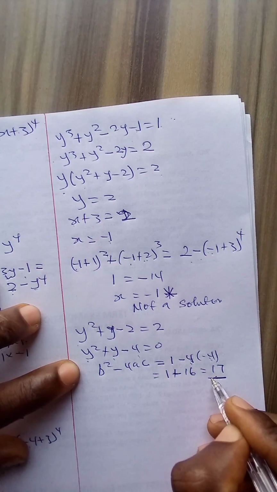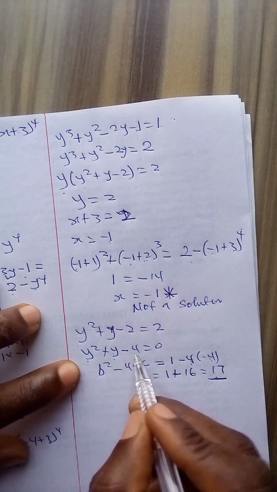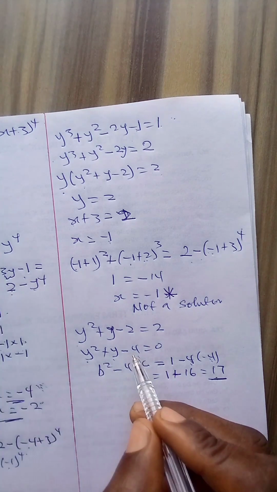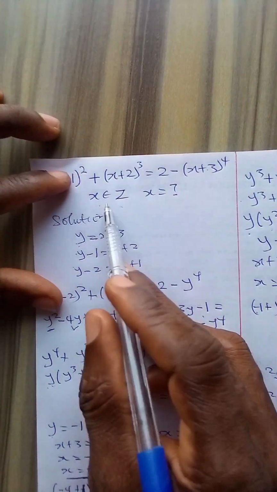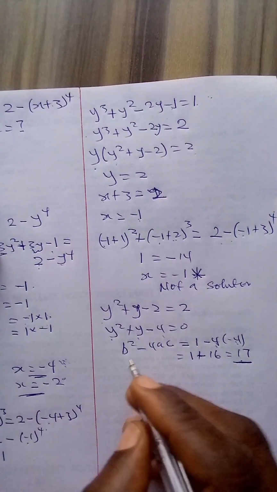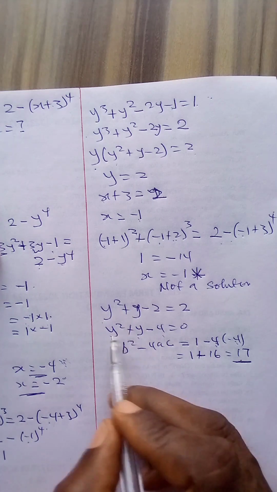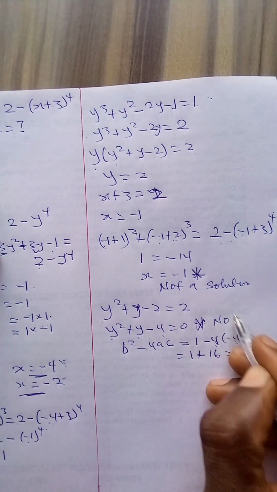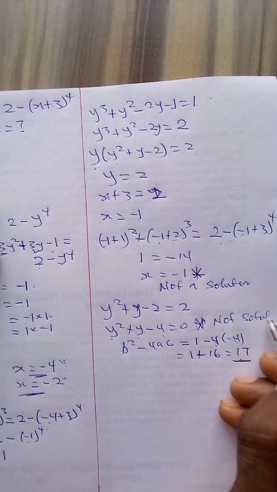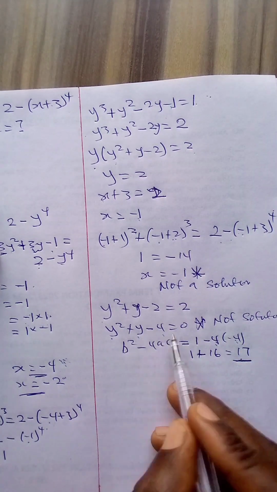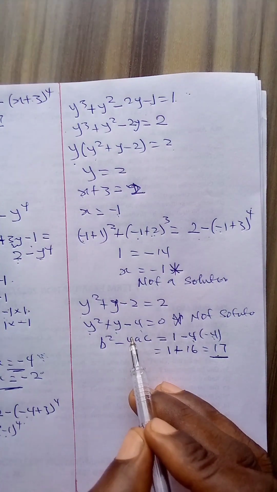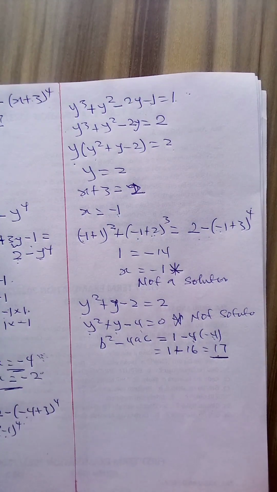Because I don't have a perfect square, that means the two solutions from this equation will not be whole numbers. Therefore, whatever value of y we will get after factorizing, this part is not a solution, so we will reject this. There's no need to solve this quadratic equation since this will not give us a whole number after solving it. So what then should we do?